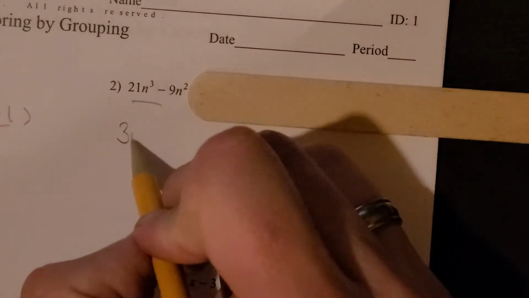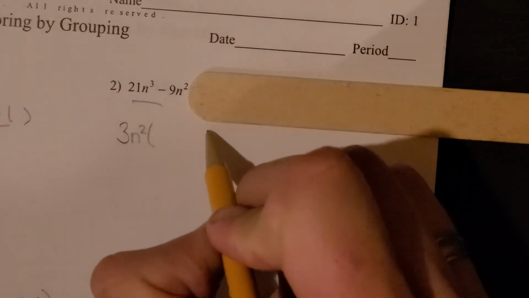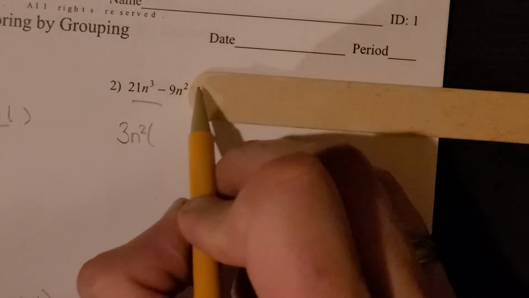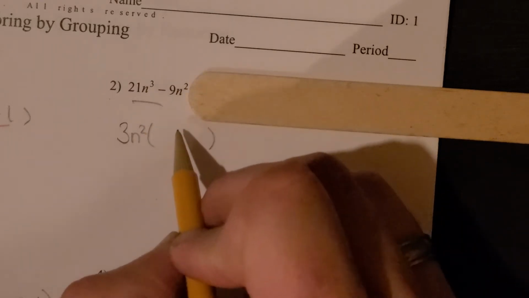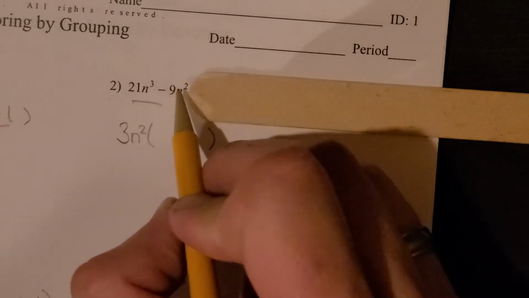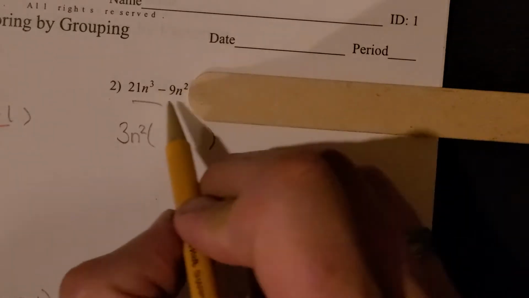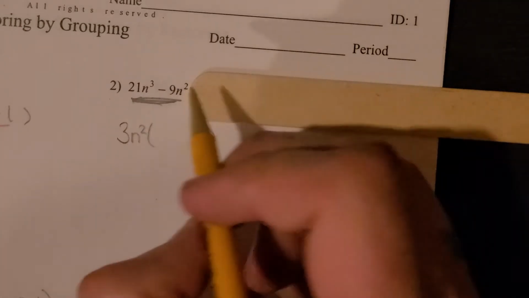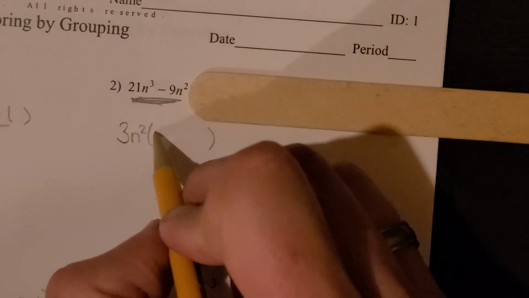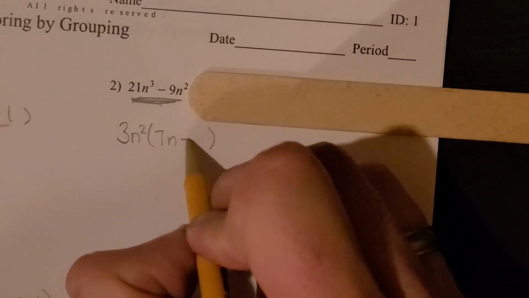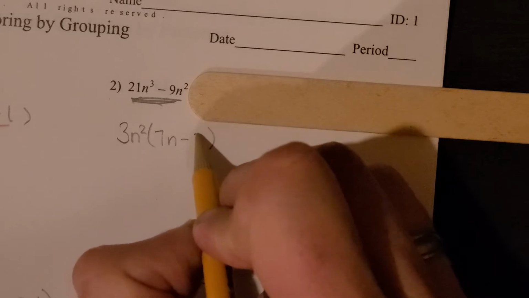And then I can pull out 2 n's from both of them, because this one has 3 n's and this one has 2 n's. I can't pull out any more than 2 n's because this one only has 2 n's. Let's figure out what I'm left with. If I take these 2 terms and I divide by 3n squared, I'd be left with 7n minus 3.